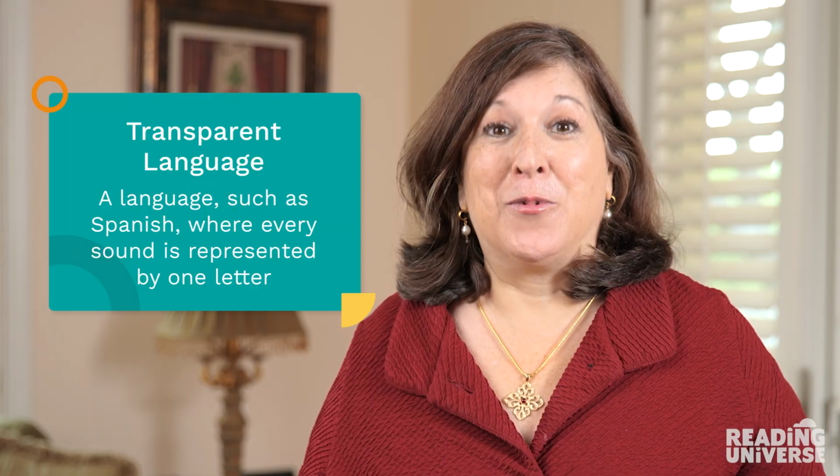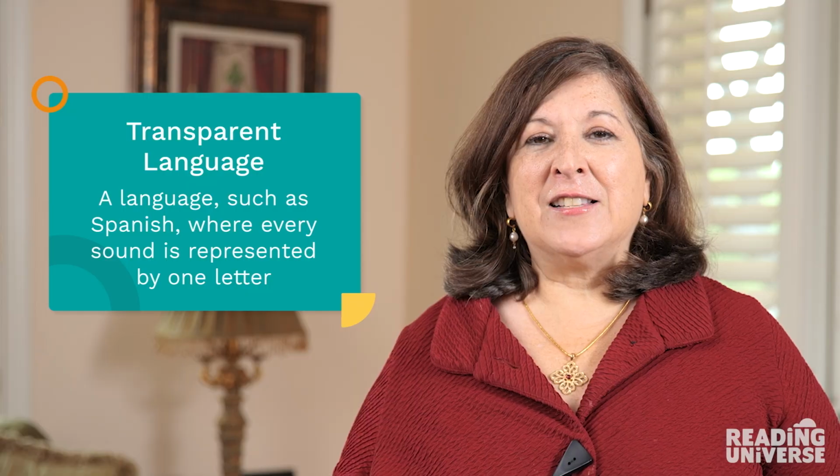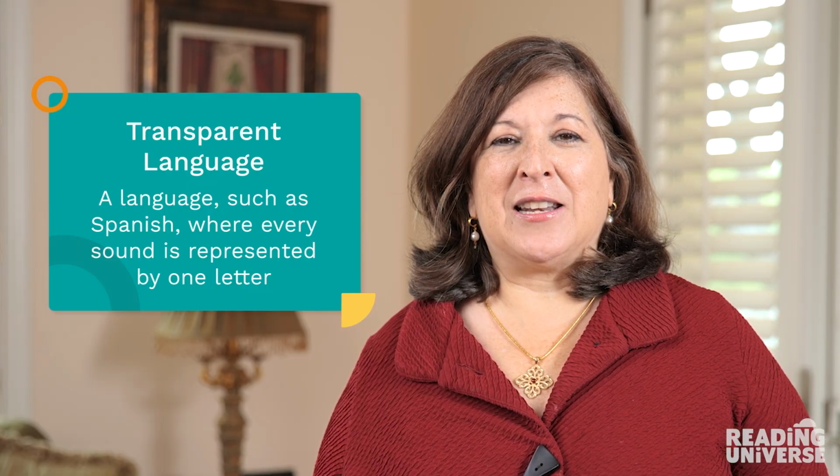Finnish is probably the most transparent language, but it's a language where every single sound is represented by one letter, right? And the sounds don't change. So, for example, in the Spanish language, there's 5 vowel sounds. A, E, I, O, U. They never change. In English, we call that an opaque language. We have vowel sounds, but they have more than one sound. We can start with just short and long vowel sounds, right?